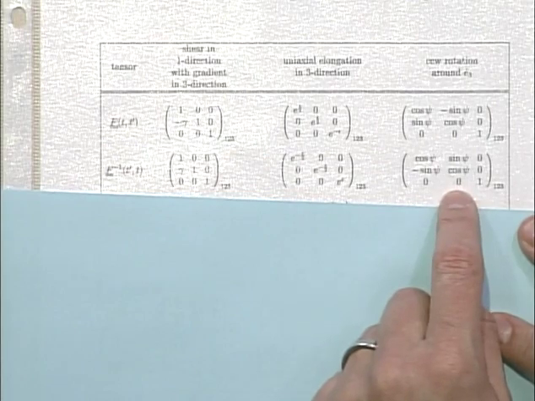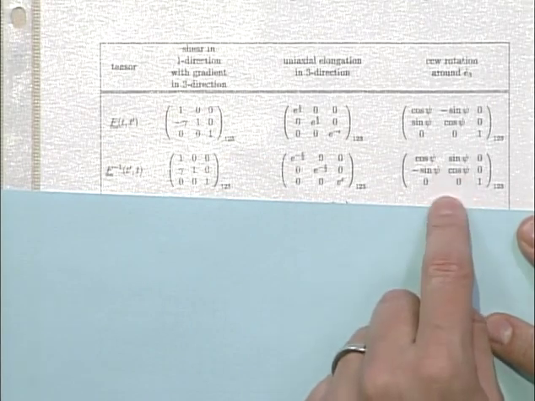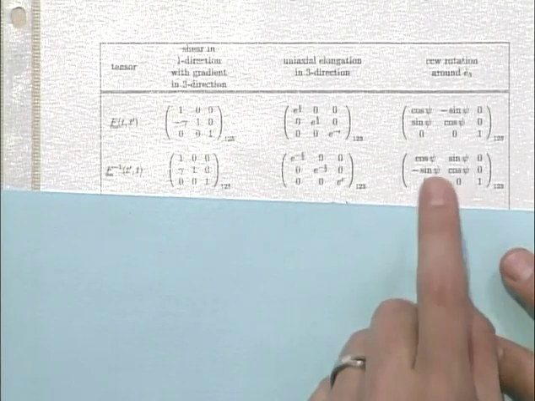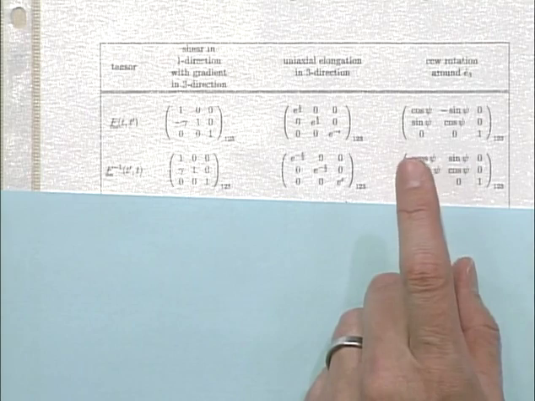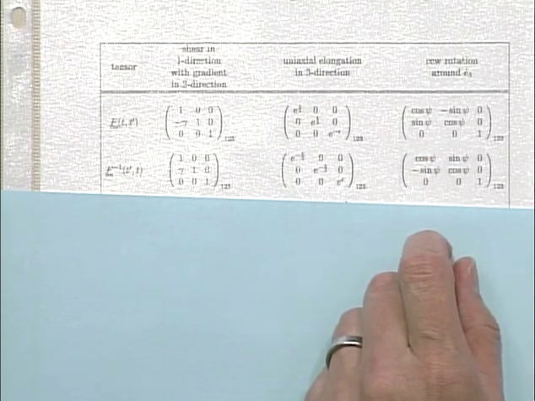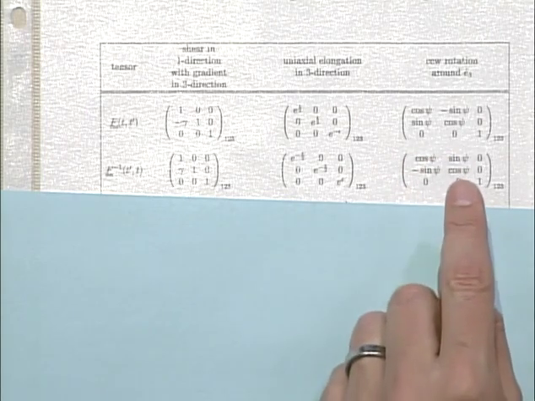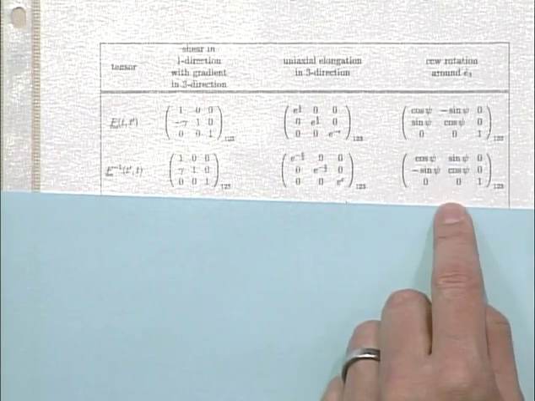We can transpose it and then multiply it by itself. I don't want to take the time to do that, but maybe you can see that you're going to end up with things like sine squared plus cosine squared.